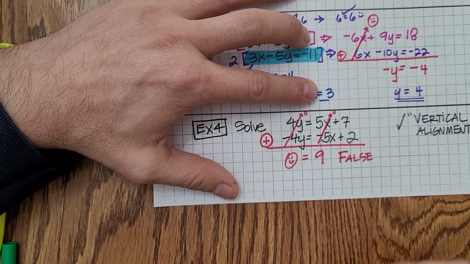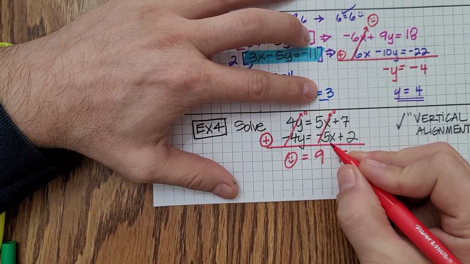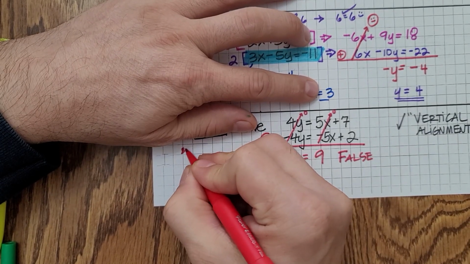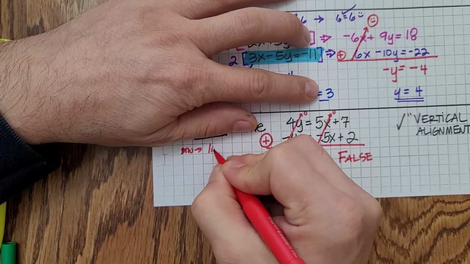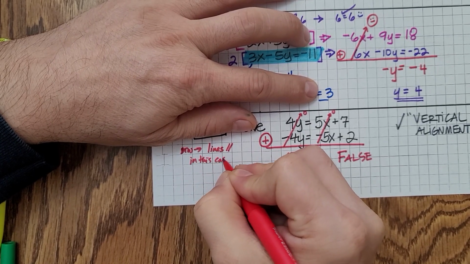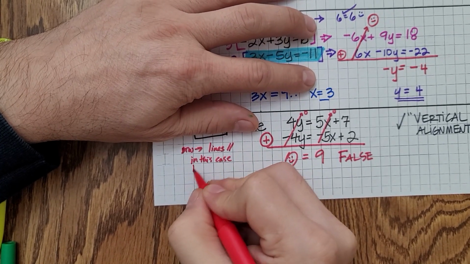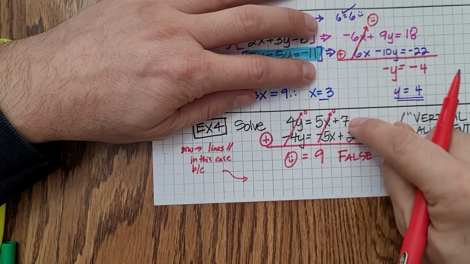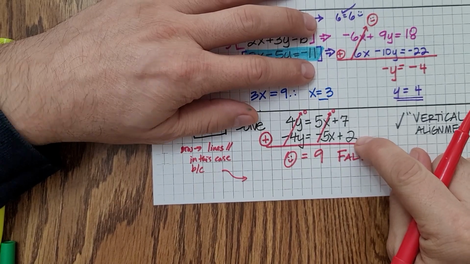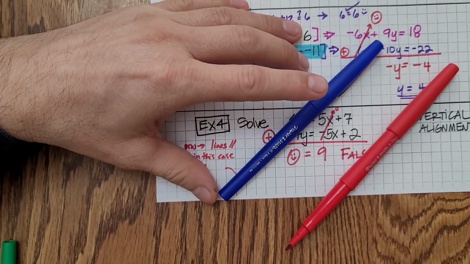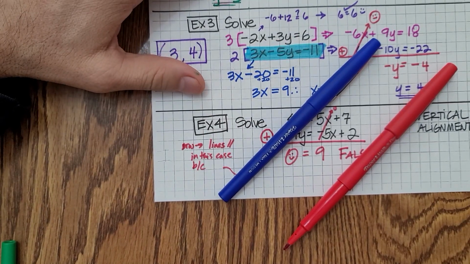What are we going to do with this? Once you have a false statement, it literally means the lines are parallel. The lines are parallel in this case because they never intersect. This line and this line will never intersect. We have two parallel lines that never intersect. If they never intersect, then we never have a solution.